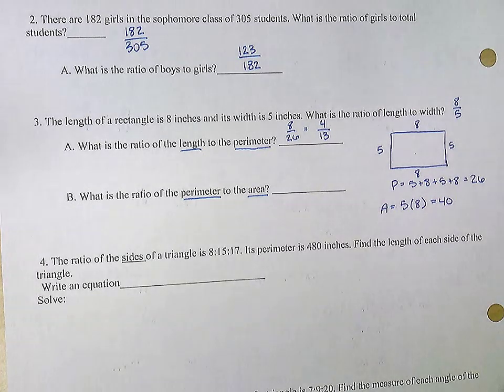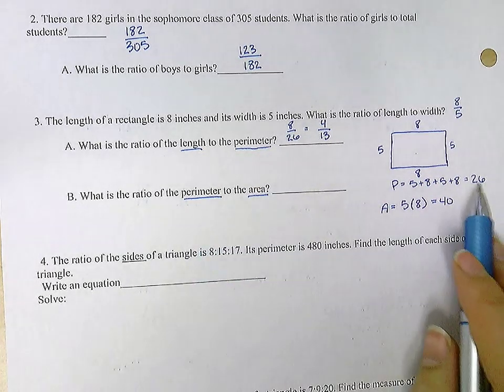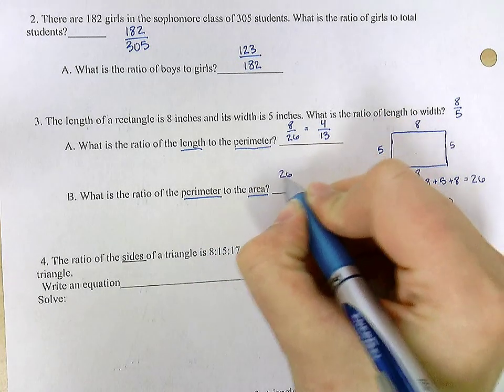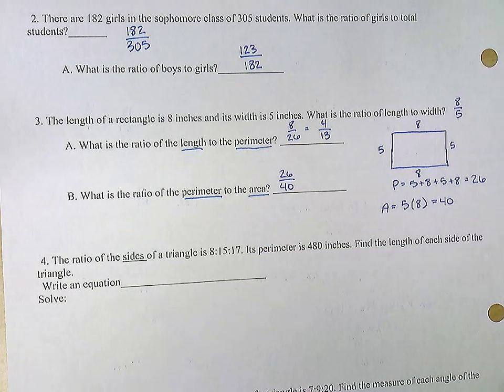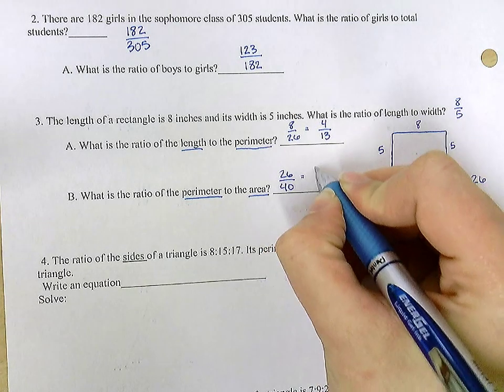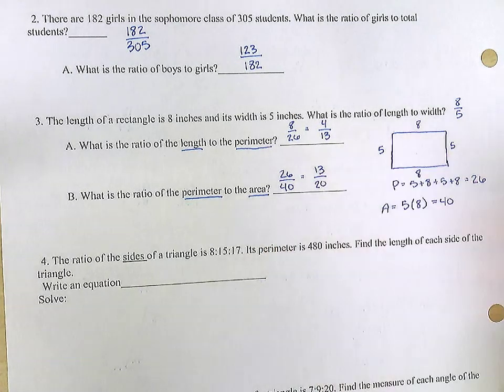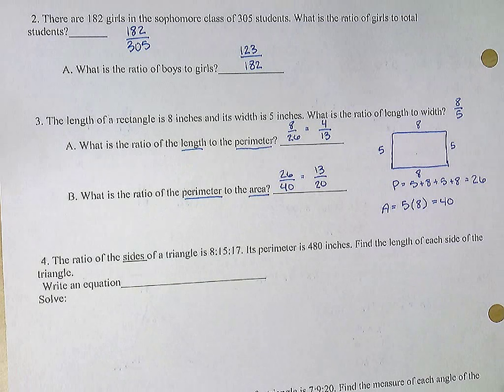Then writing out my ratio, I need the perimeter of 26 to the area 40. Divide by 2, you get 13 to 20. Any questions on number 3?